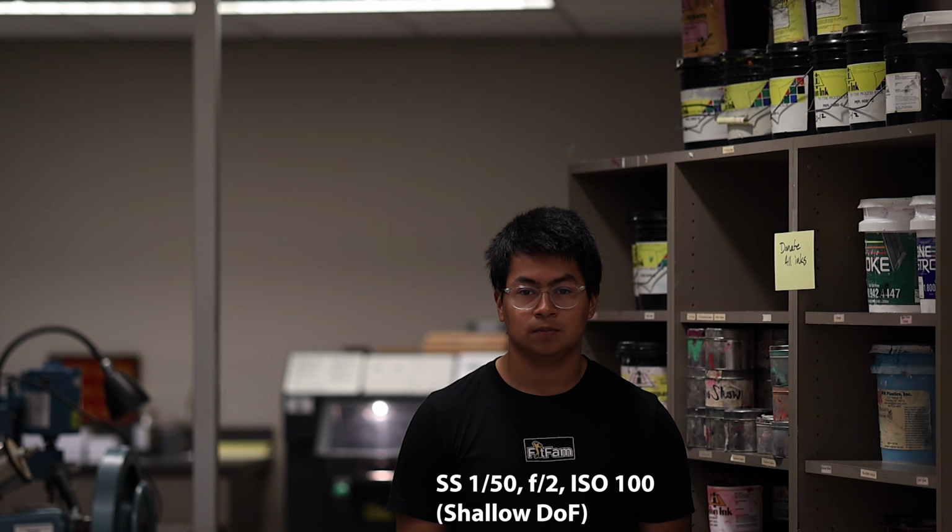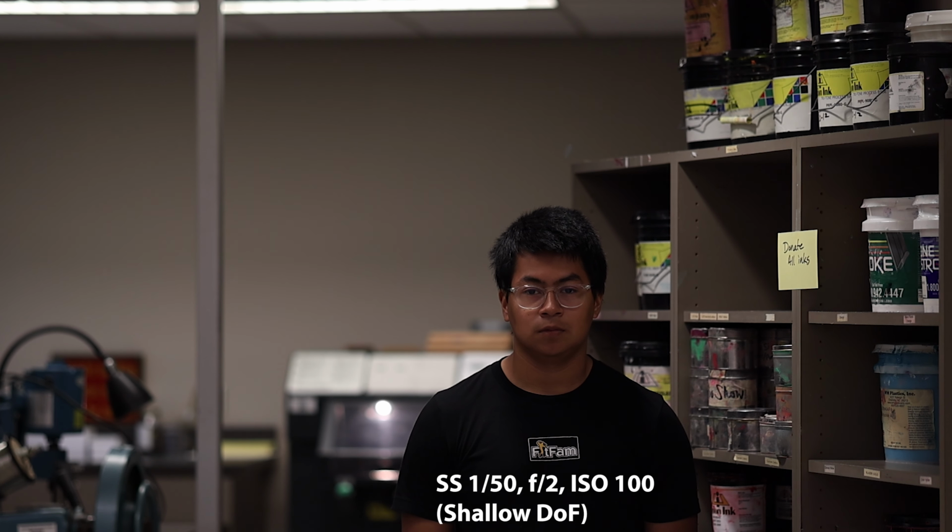Here are the settings for what you want to use for a shallow depth of field. Don't mind me looking serious, but this is what shallow depth of field looks like.